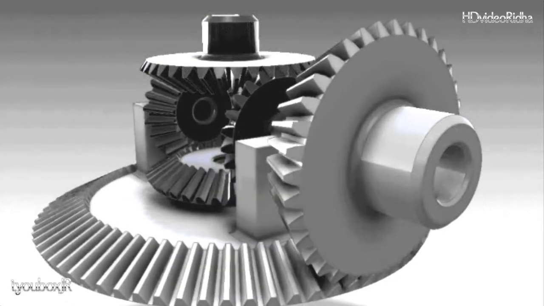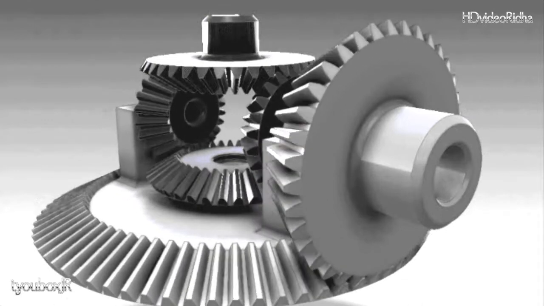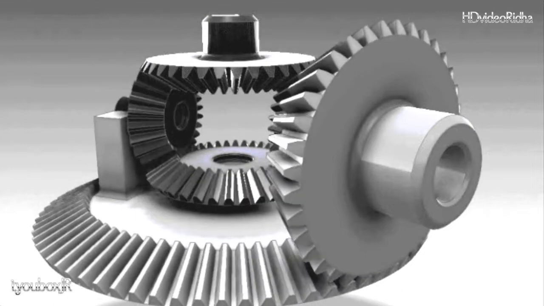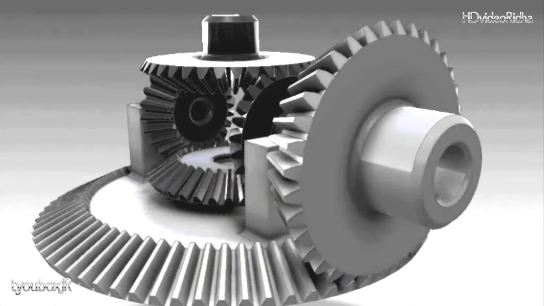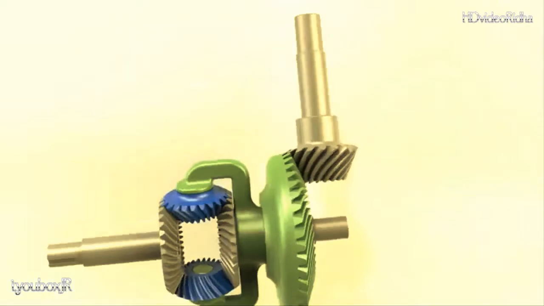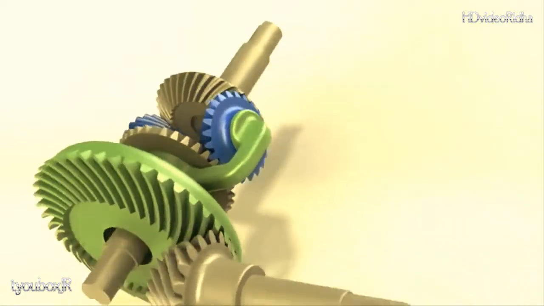These include the drive shaft with connected pinion gear, the ring gear, left and right internal gears, and internal idler gears. Here we show the differential performing a left-handed corner. In a left turn, the outside or right wheel must travel a longer distance than the inside wheel.